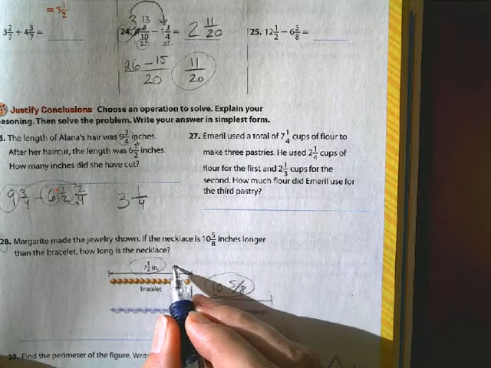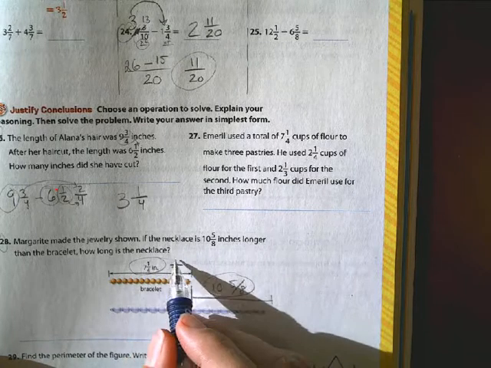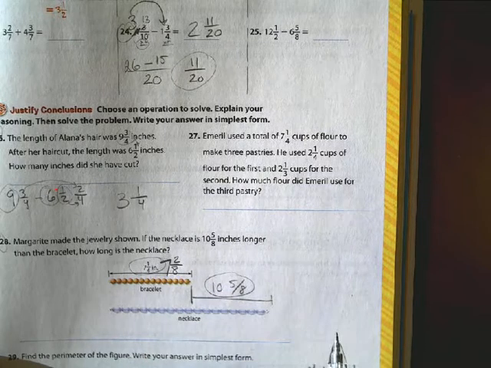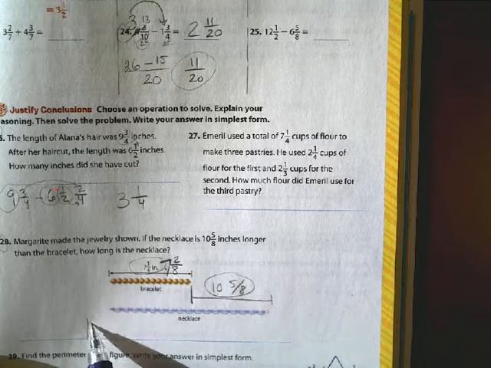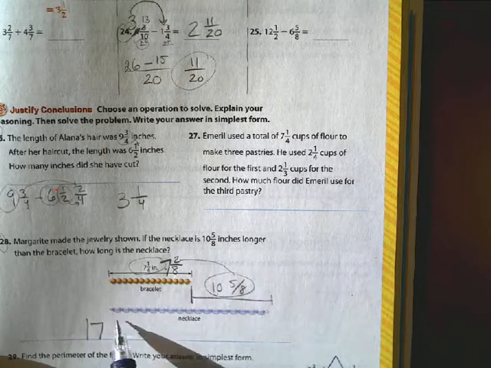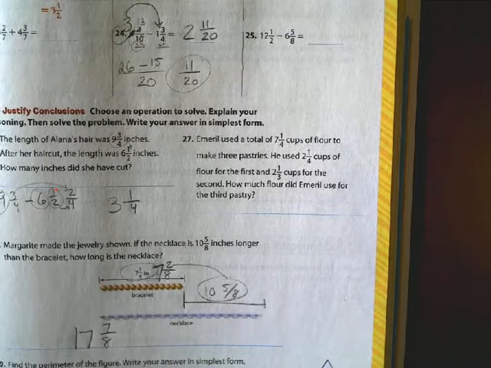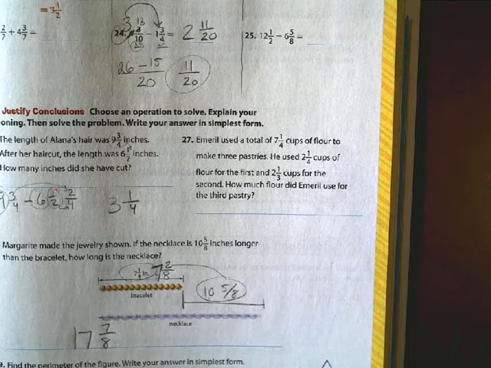To combine that, I need a common denominator. This is a 4. Let's turn it into an 8, right? So to get to 8, it's times 2. 1 times 2 is 2. So this can be rewritten as 7 2/8 plus 10 5/8. So 7 plus 10 is 17. And then 2 plus 5 is 7. And the denominator stays the same. So I leave it at 17 7/8 right there.